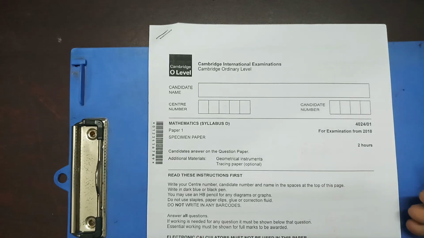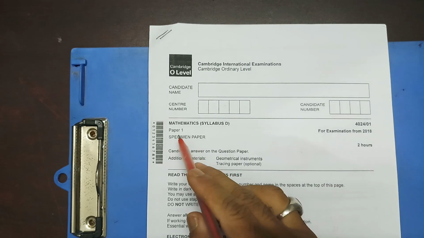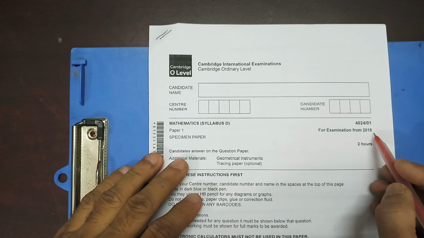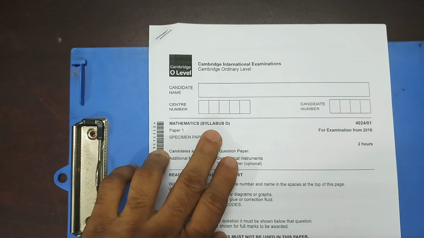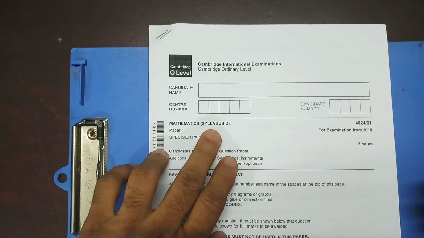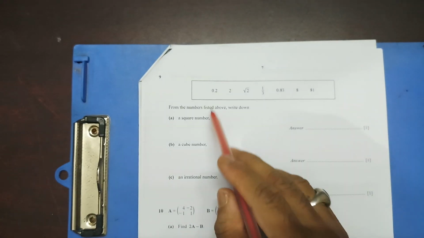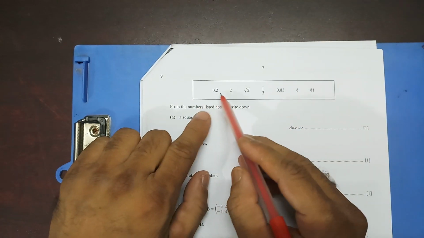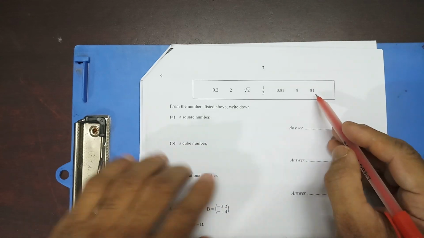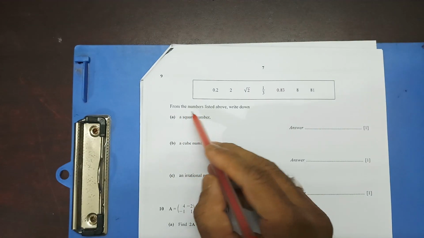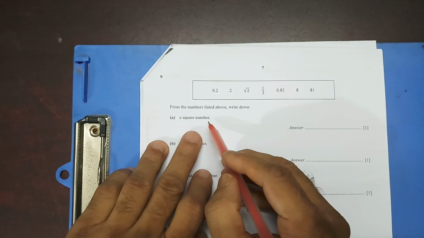On today's lecture, I'll cover specimen paper 1 of 2018 4024 Mathematics Syllabus D. In my last video, I have done up to question number 8, and today I'm going to do from question number 9. Now, in question number 9, there is a list of numbers: 0.22, square root 2, 1/3, 0.838, and 81. From the numbers listed above, write down a square number.